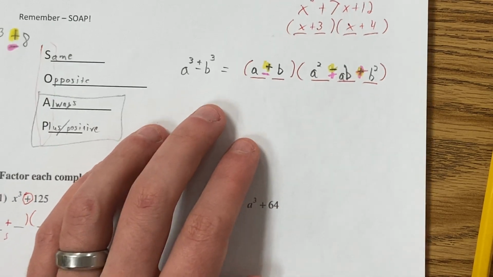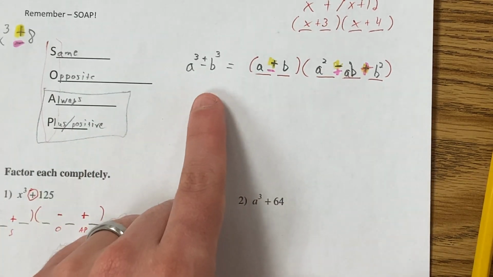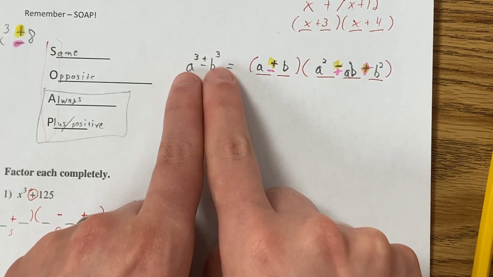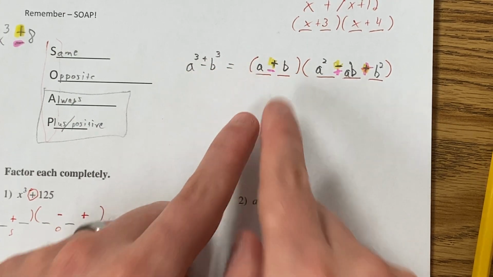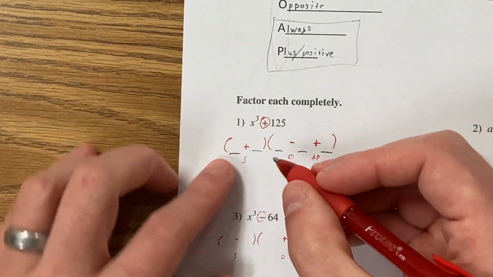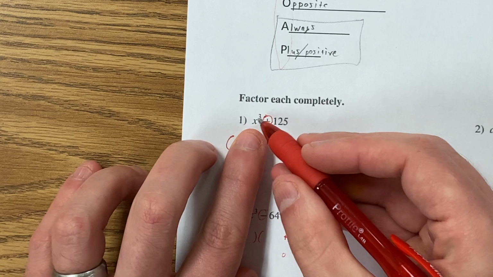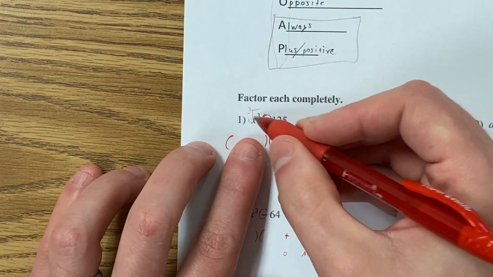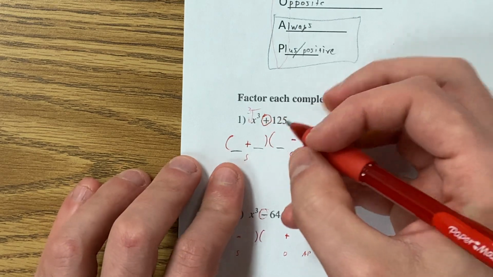So for an example problem, when you start out with a perfect cube, you actually have to cube root them to get these numbers. So in our first example, this is an x to the third. If you cube root x to the third, the cube root of x to the third is just x.